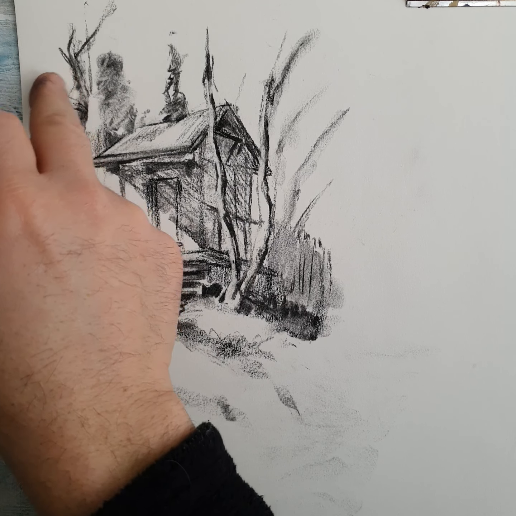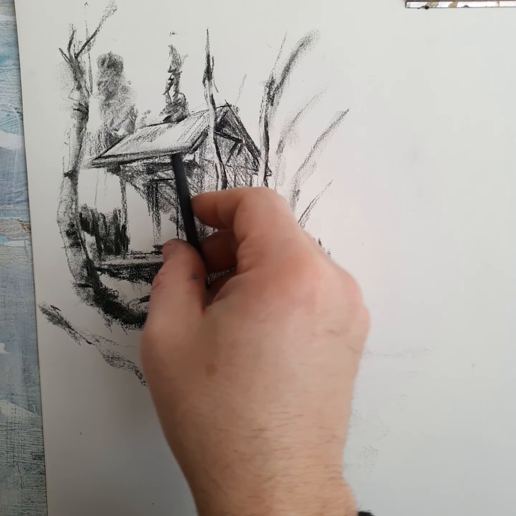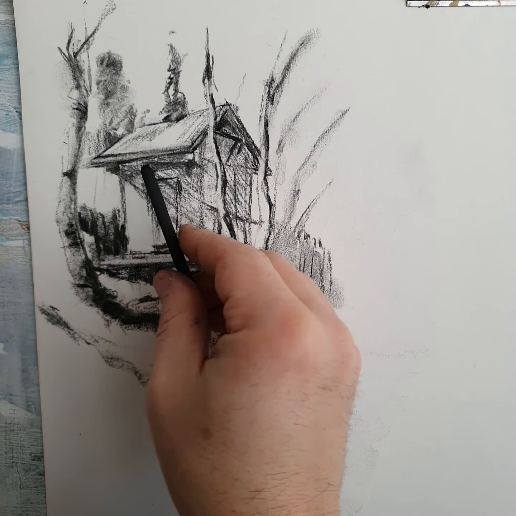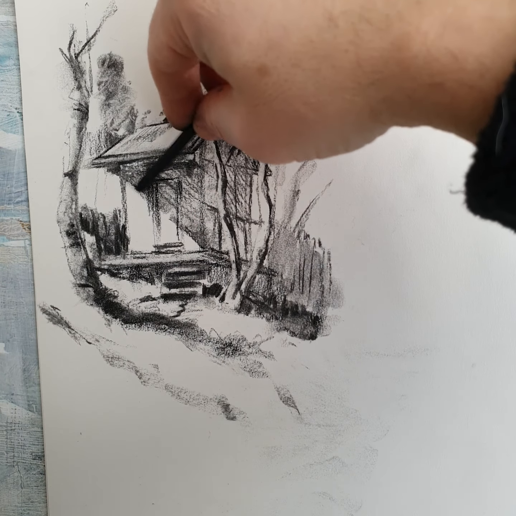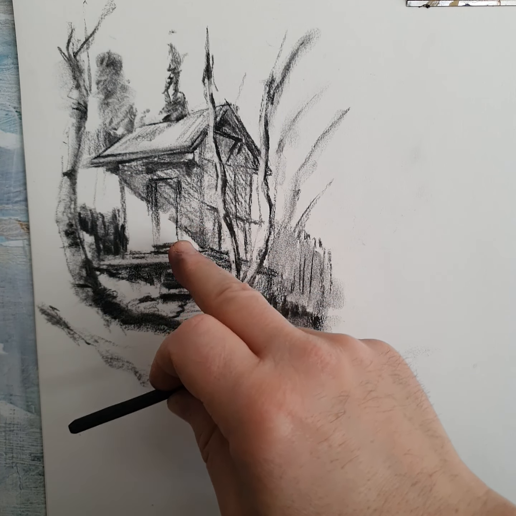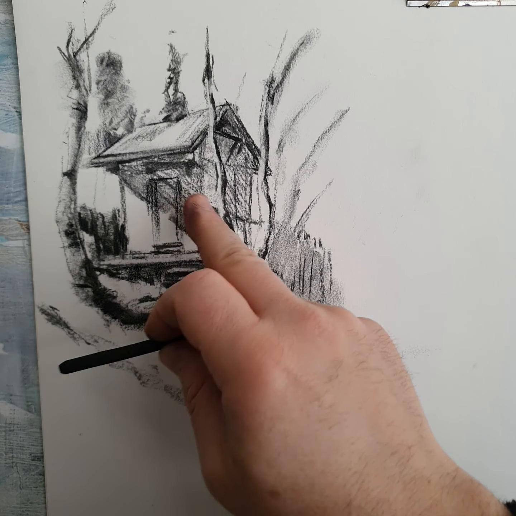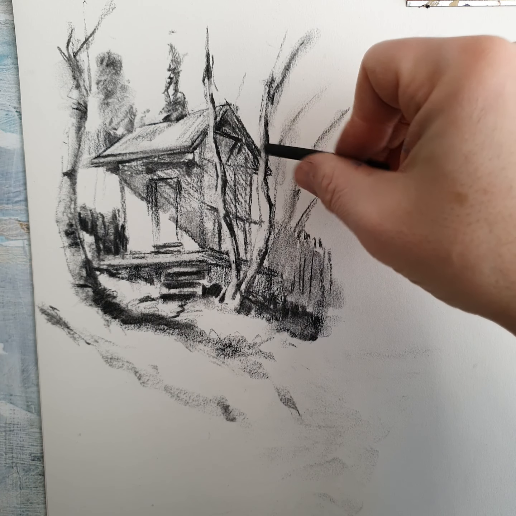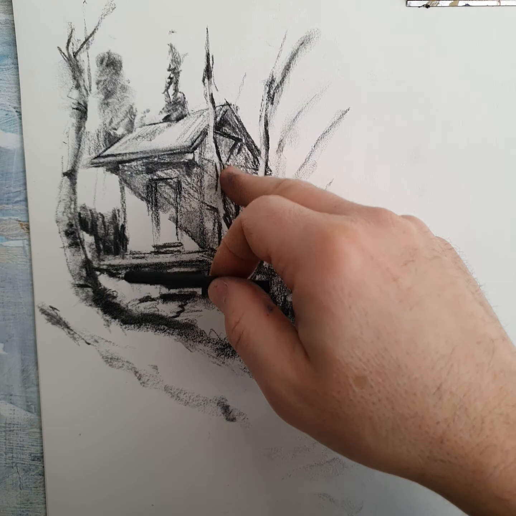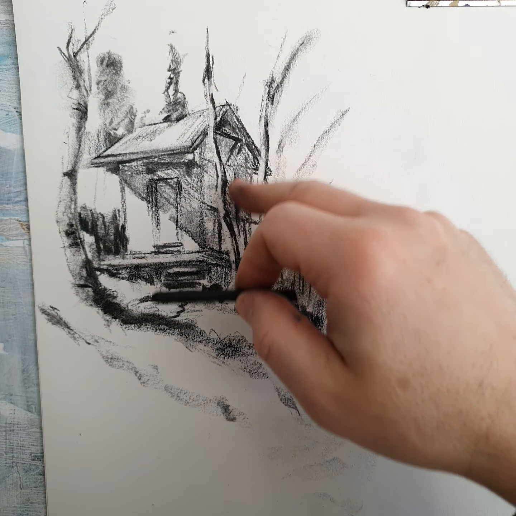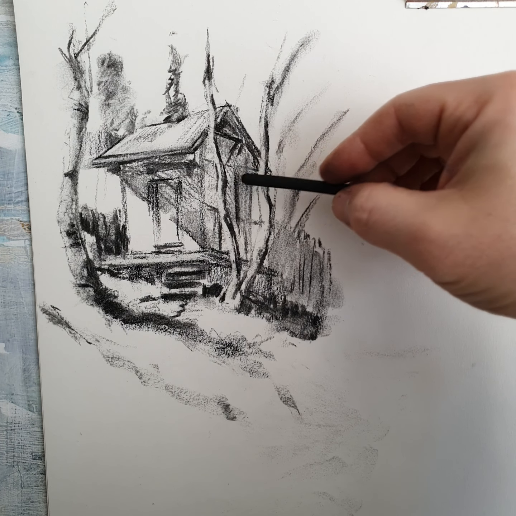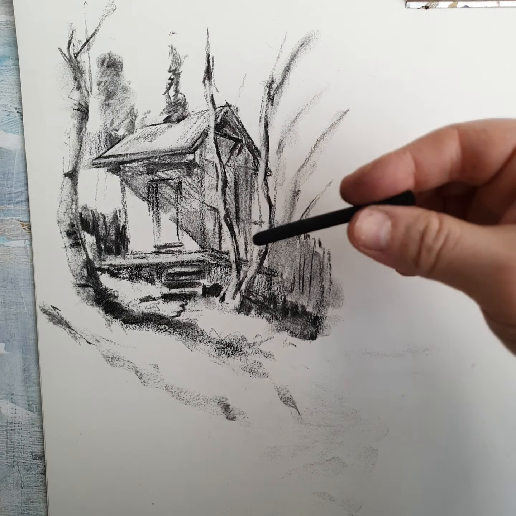That's it, really. And those darks here. Straighter lines down here.